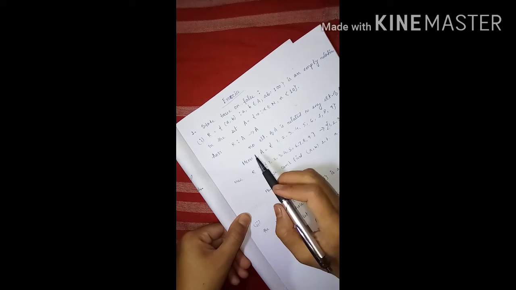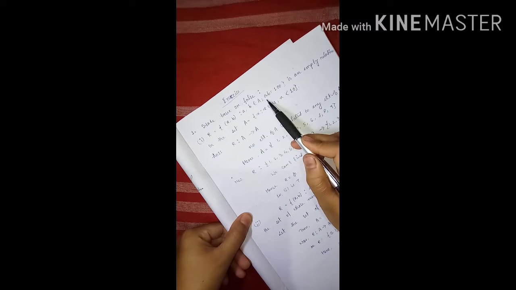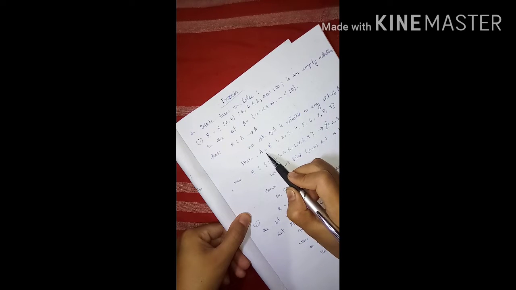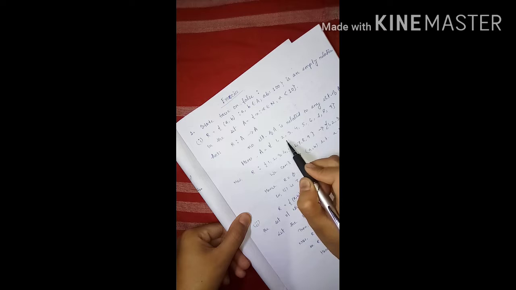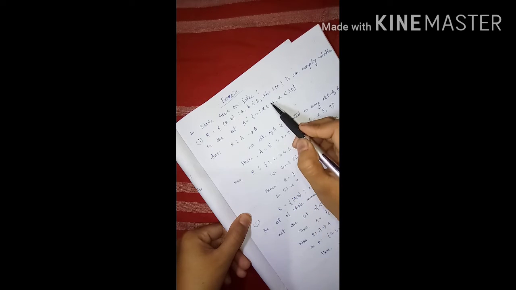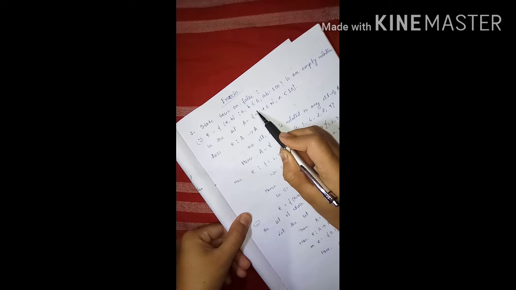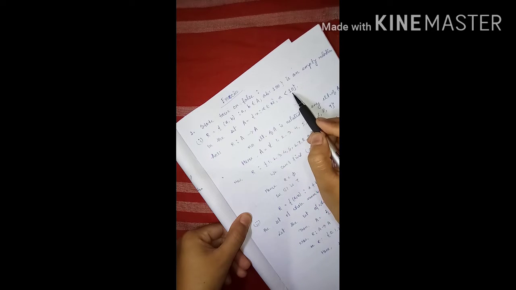So let's see. Here R equal to (A, B) such that AB equal to 100. Now A means 1, 2, 3, 4, 5, 6, 7, 8, 9, since X belongs to capital N, that means X is a natural number and less than 10.